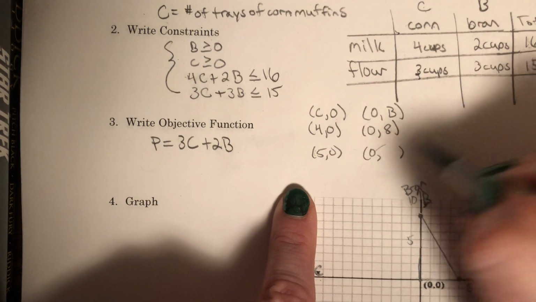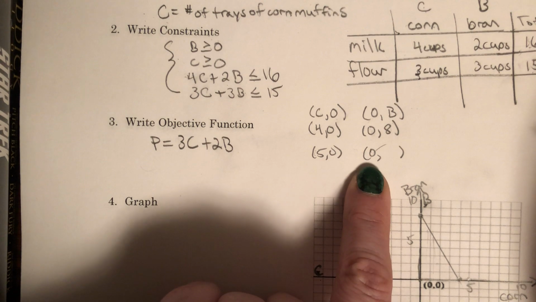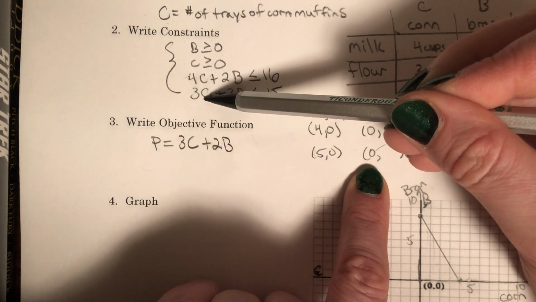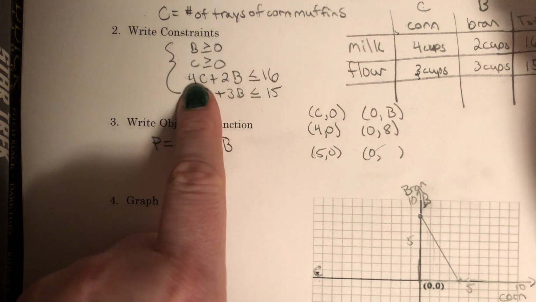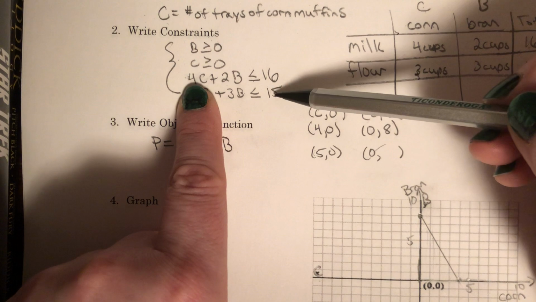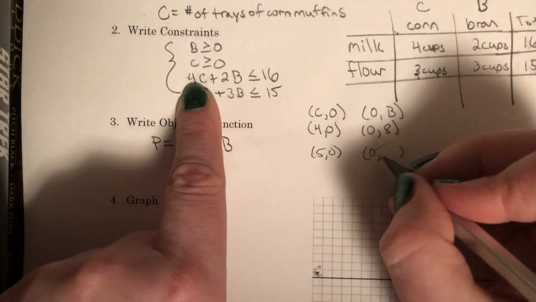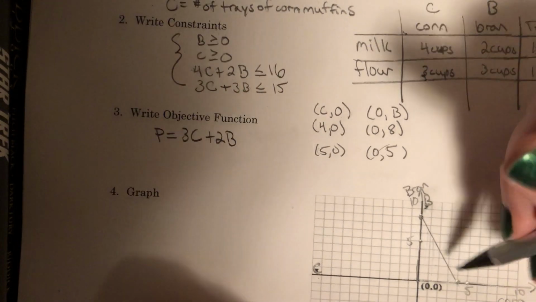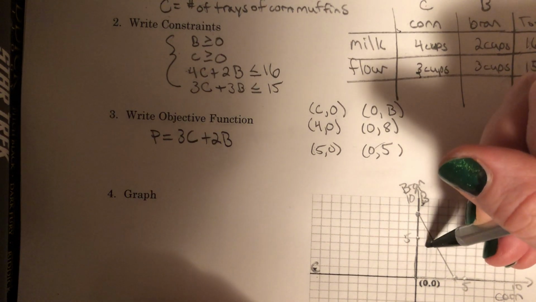And then for my point starting with 0, notice that I started writing that first so that I don't forget. So I put 0 in place of c here. 3 times 0 is 0. That cancels out. And 3b equals 15. Divide by 3 on both sides. And b is going to equal 5. So I'm going to climb up to 5 here.